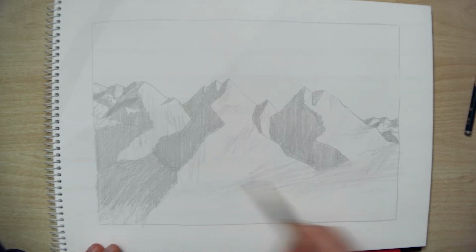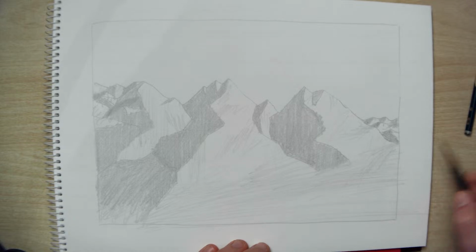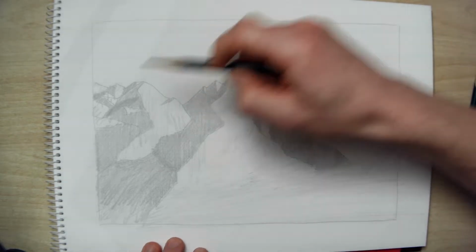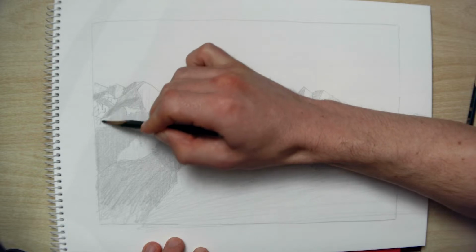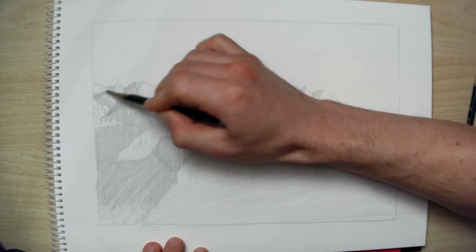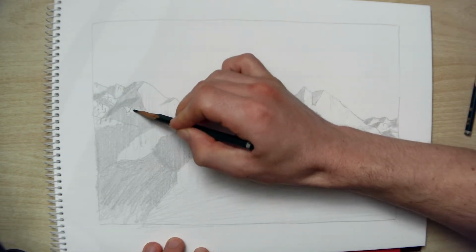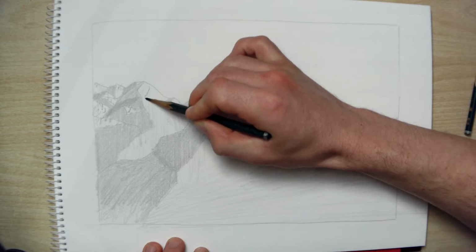Okay, maybe all this down here gets a little darker. Like so. Okay, now let's go in with a little bit more pressure and add a little bit more detail to those light areas.